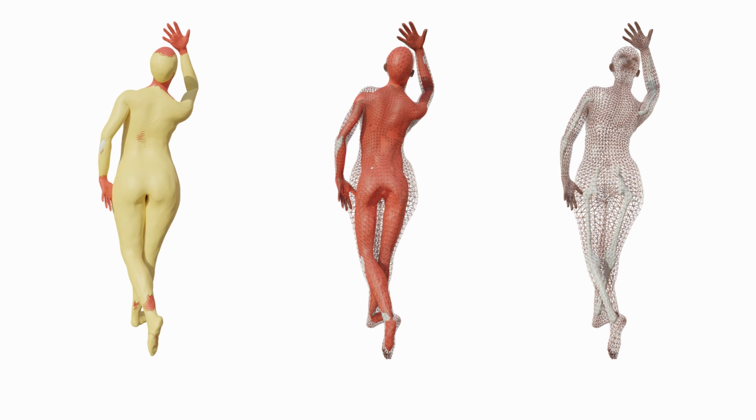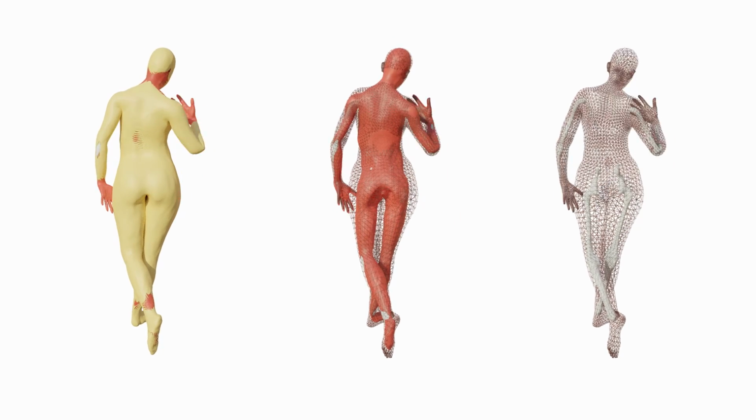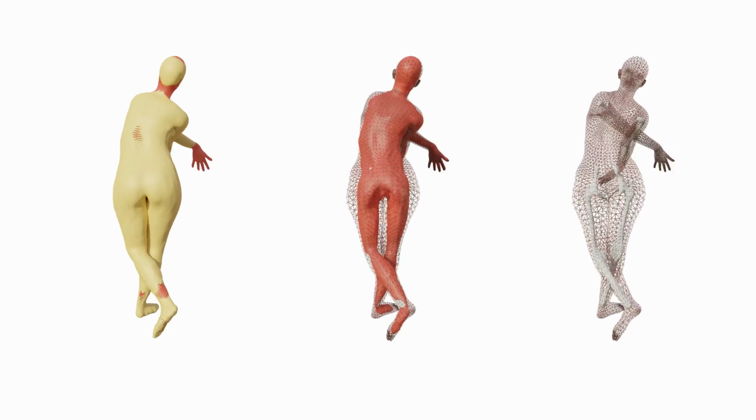Since we learn a skinning weight field inside the body, we can repose the inferred volume to any pose. Here we show the tissue volumes predicted by HIT for a SMPL sequence from AMASS.